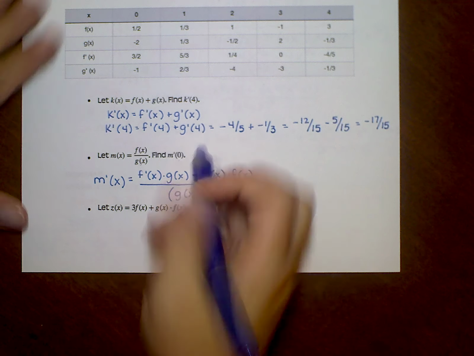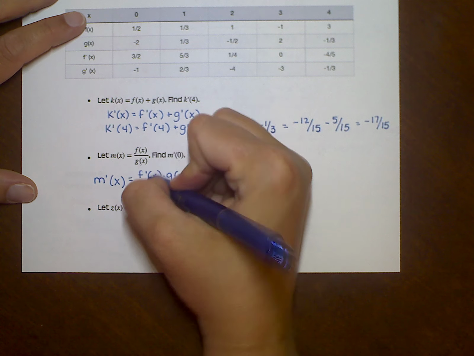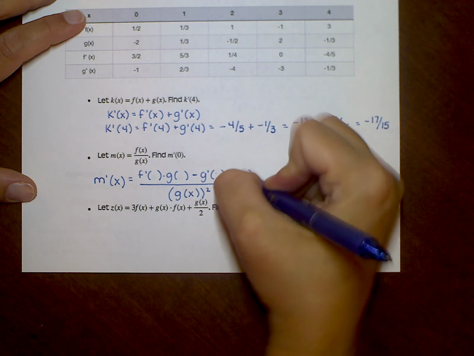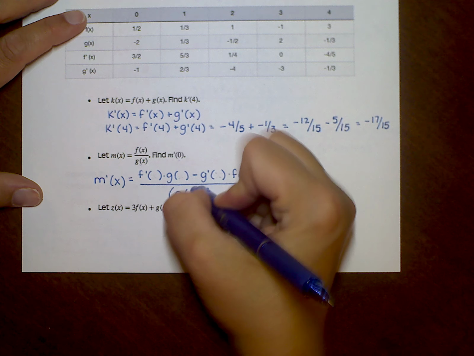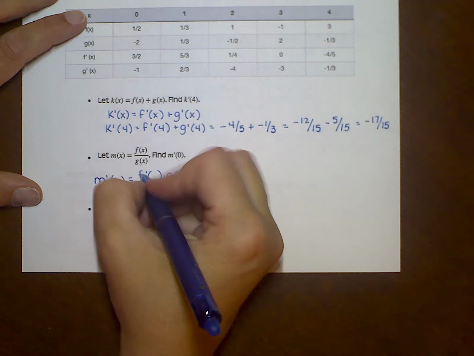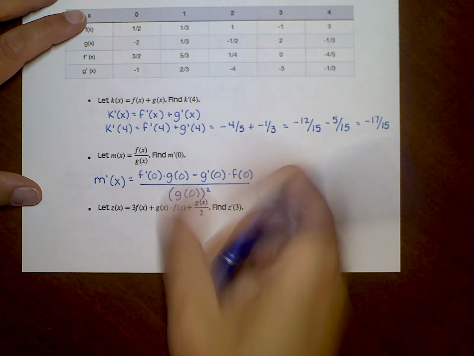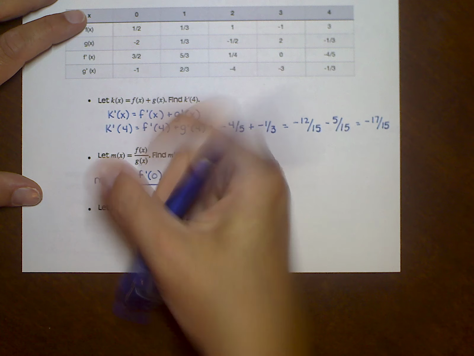Okay. Now, I want to plug zeros in. And just for the sake of space, here's what I'm going to do. I'm going to go through and make all my x's zeros. All of these are zeros now. 0, 0, 0, 0, 0. And actually now what I'm finding is m prime of 0.